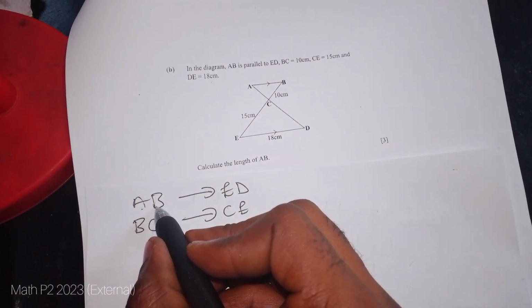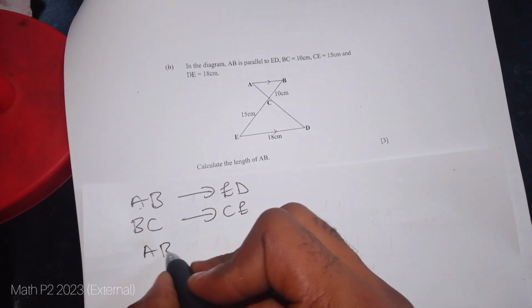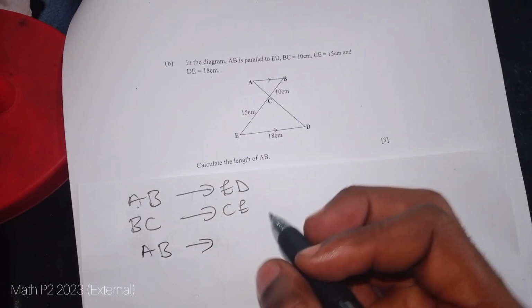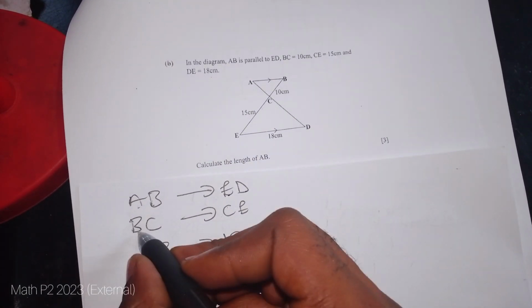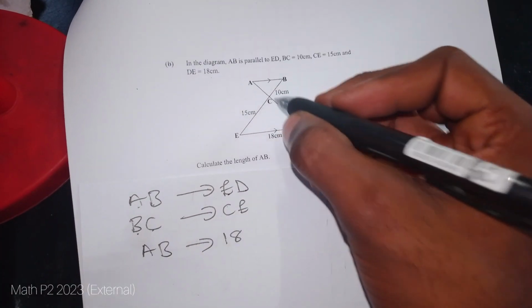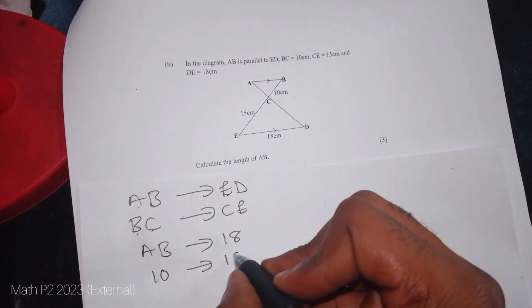So our AB is unknown, so we can just leave it as AB. If you want, you can call it X. And then our ED is 18. And then our BC is 10 centimeters. Then our CE is 15 centimeters.